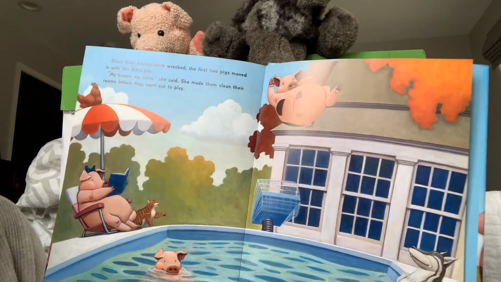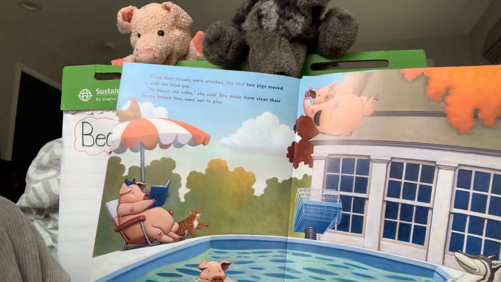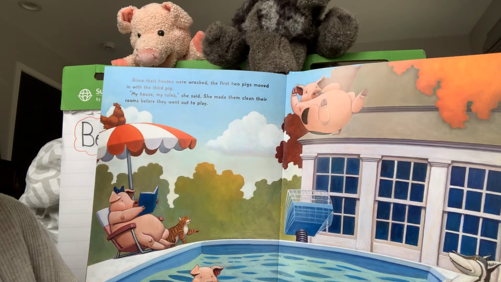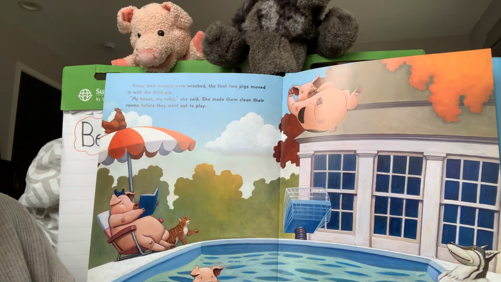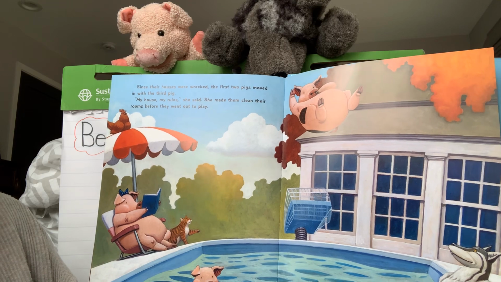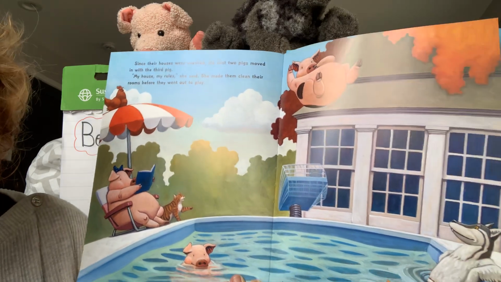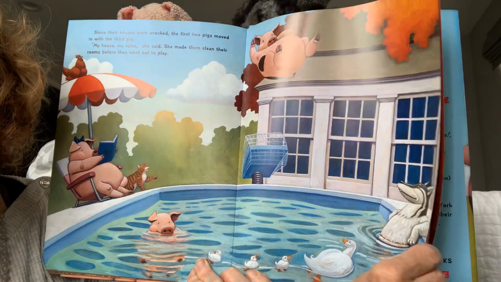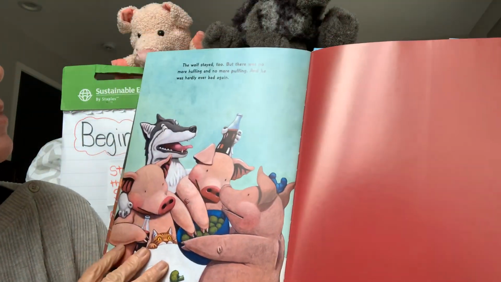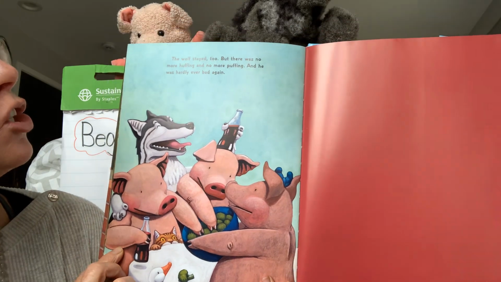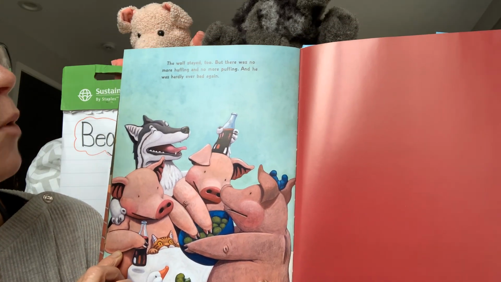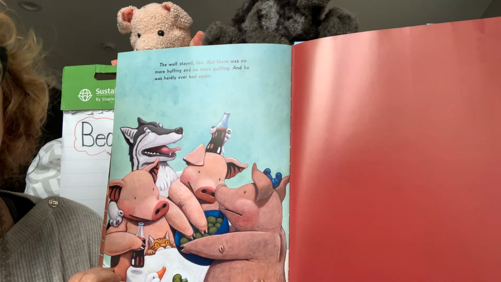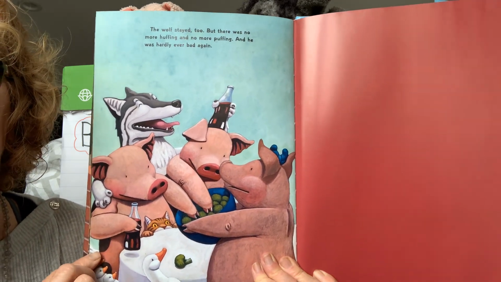Since their house was wrecked, the first 2 pigs moved in with the third pig. "My house, my rules," she said. She made them clean their rooms before they went out to play. The wolf stayed too, but there was no more huffing and no more puffing, and he was hardly ever bad again.